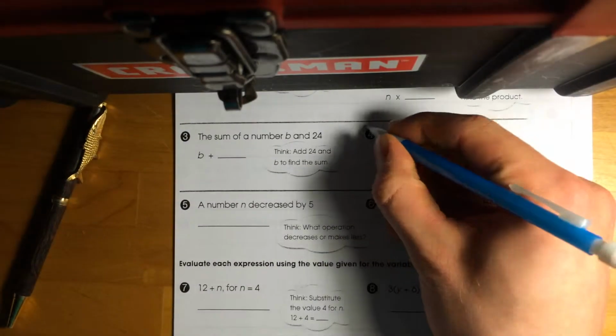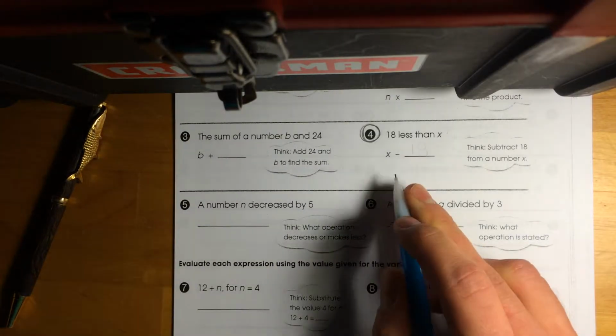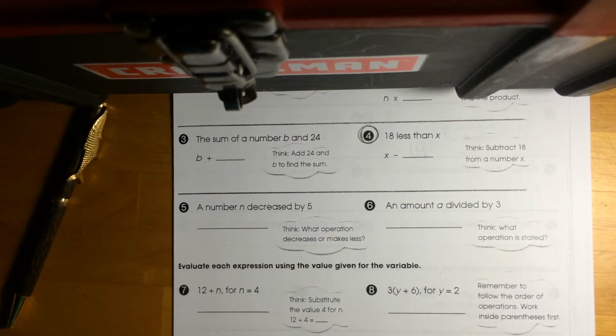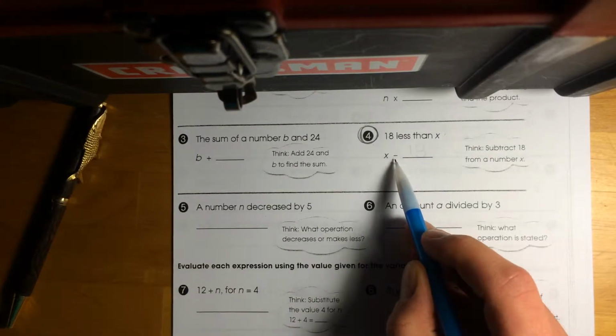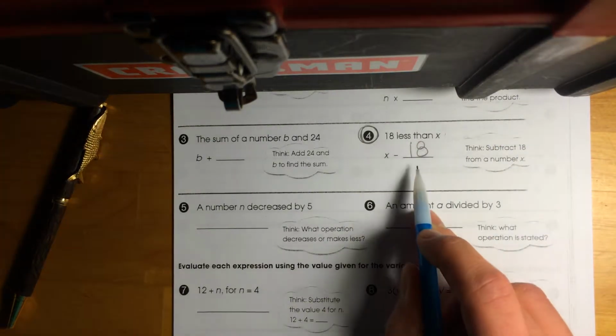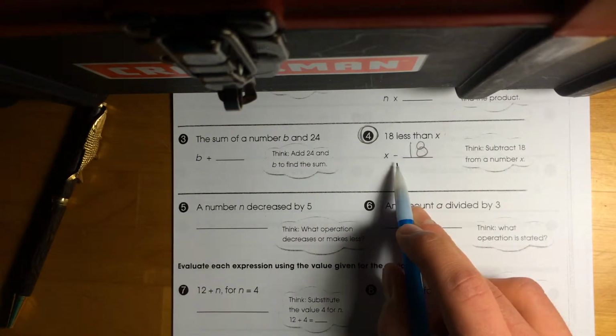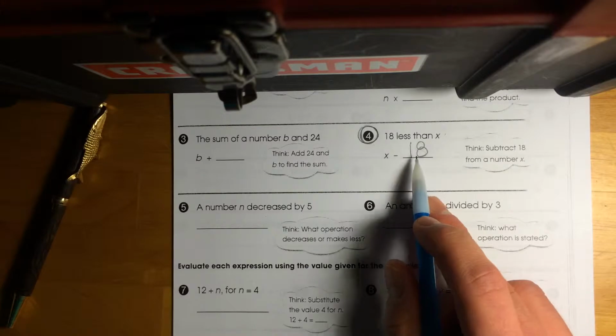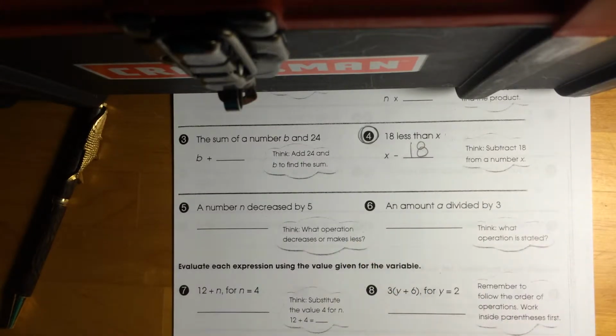So I'm going to look at right now question 4. So I'll circle this for you. And it says 18 less than x. All right, so we have to write the expression here, which includes our variables, our operation, and our numbers. So they already give us our x minus. Okay, so all I need to write down right now is our 18. And this represents 18 less than x, because whatever x is, whether it's 36 or any number, we subtract 18. That makes it 18 less than what our x value is, okay?